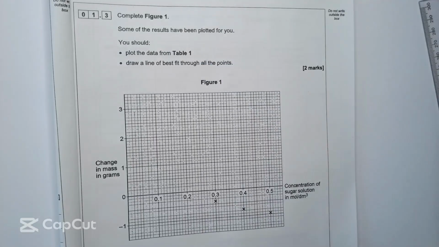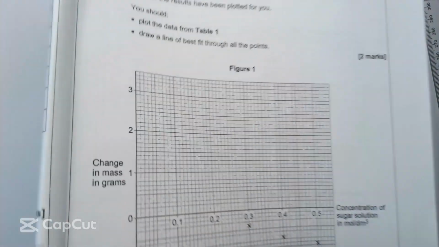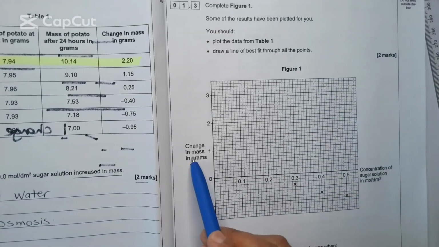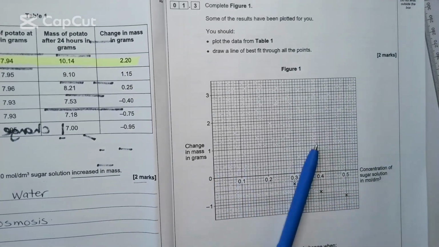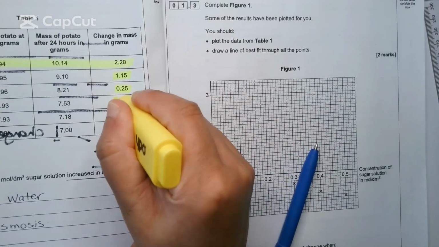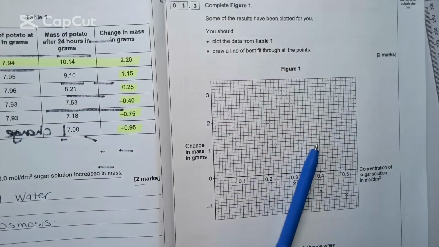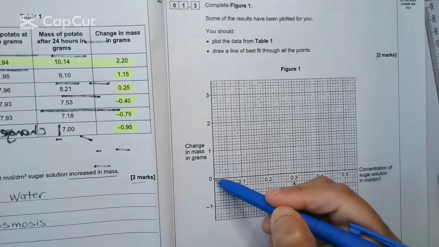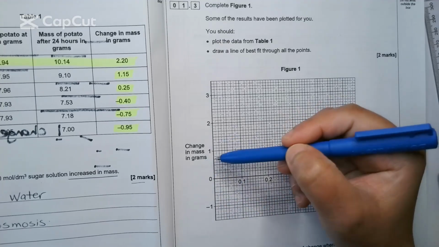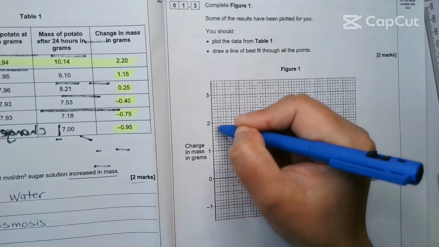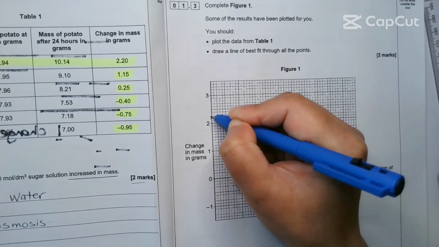Okay, so let's start plotting the results. So we're looking at change in mass in grams. So again, I find this useful. Just highlight the numbers that you're working with. 3 plots are already present. So 0 is 2.2. So 2.2 is there.